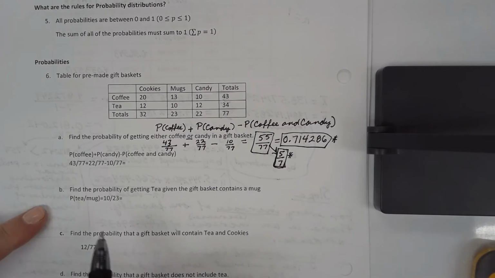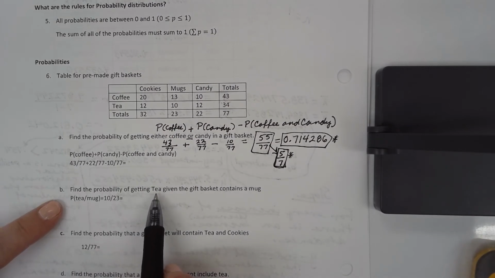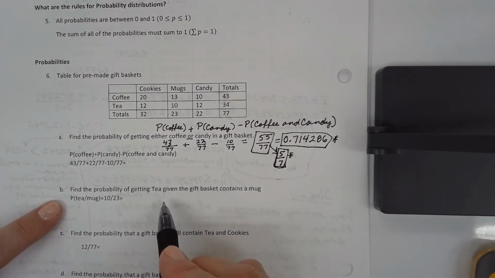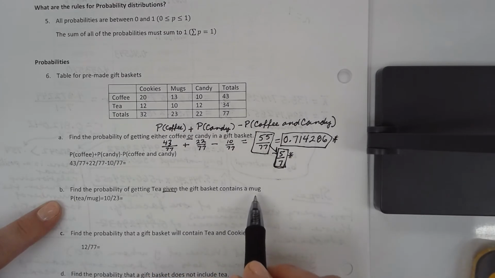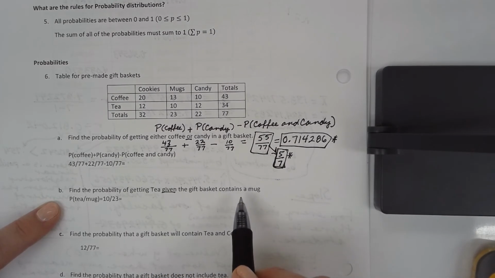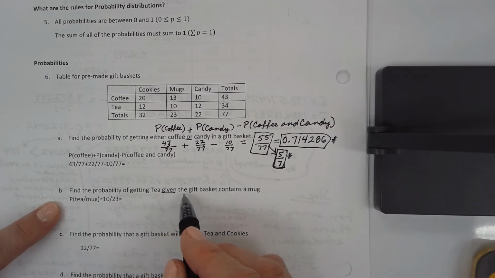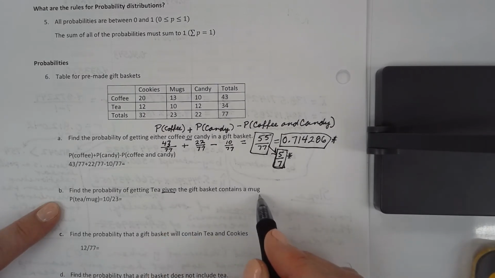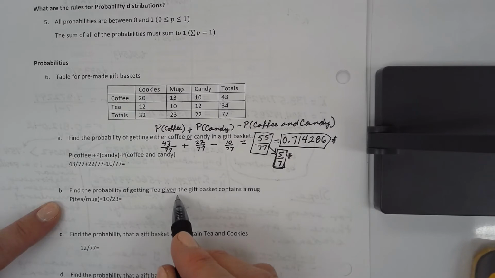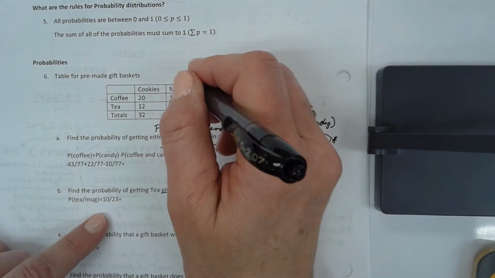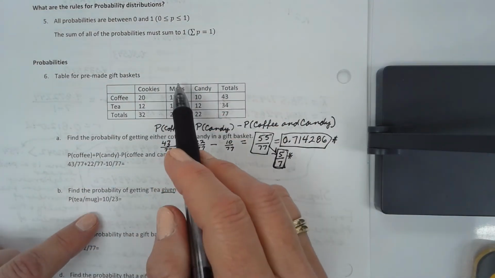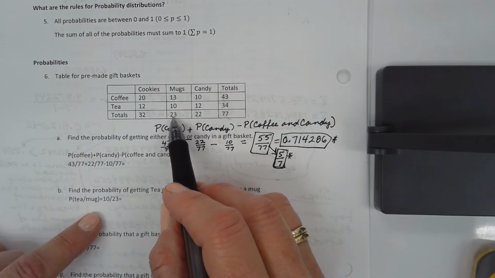Okay. Find the probability of getting T given, this is the important word here, given the gift basket contains a mug. Okay, so since we're only looking at the gift baskets that contain mugs because we were given that it contains a mug, that means we're only looking at this column. Okay, so only that column. So our new total is 23.